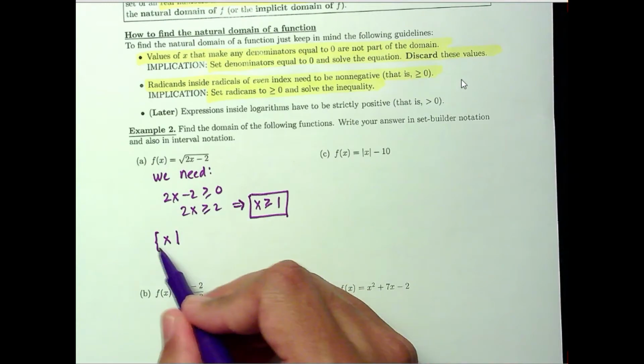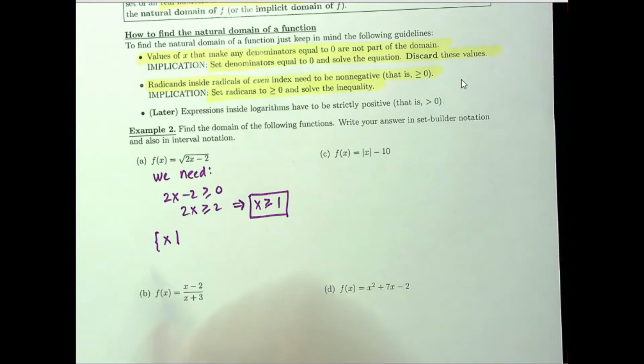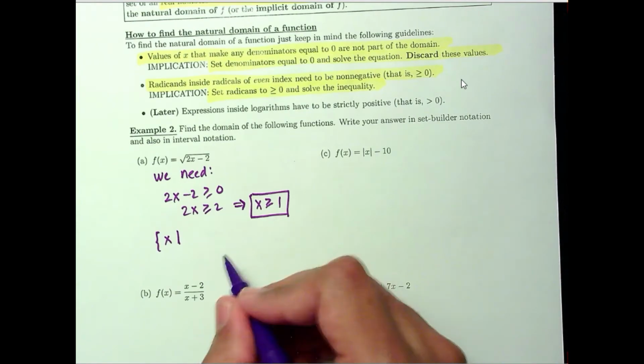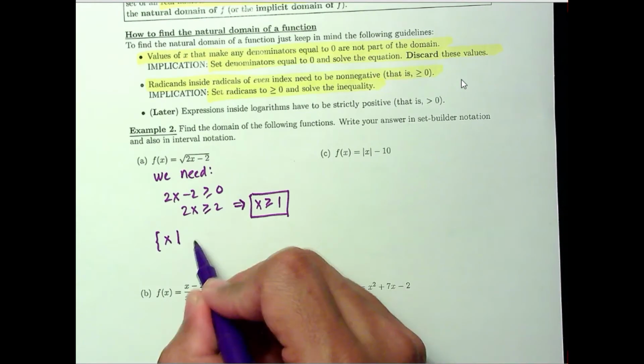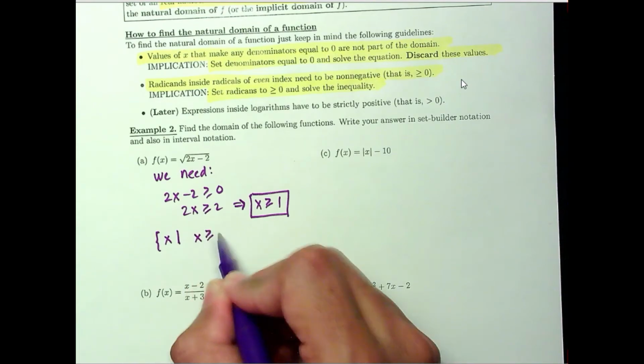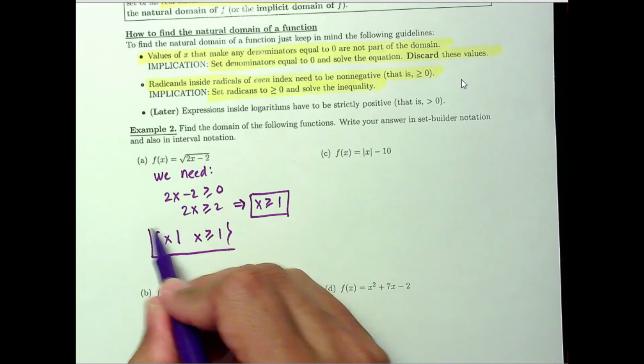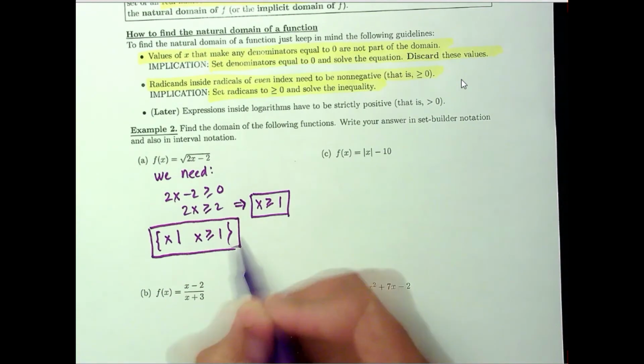So the set of all x's such that x is a real number and x is bigger than or equal to 1. That would be the answer in set builder notation.